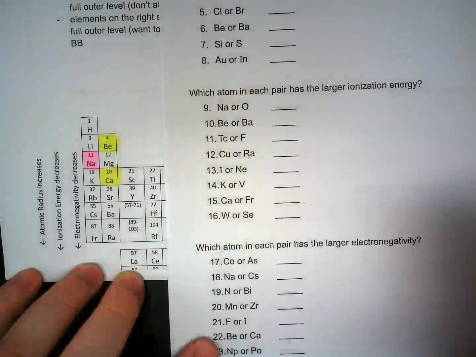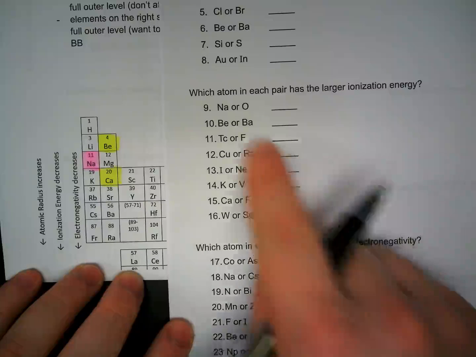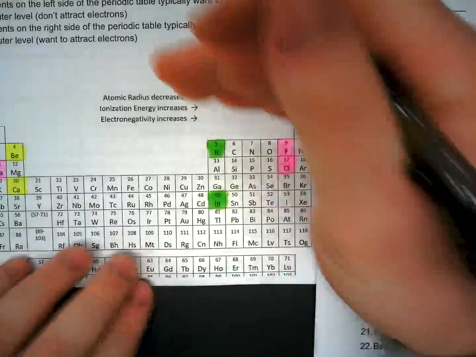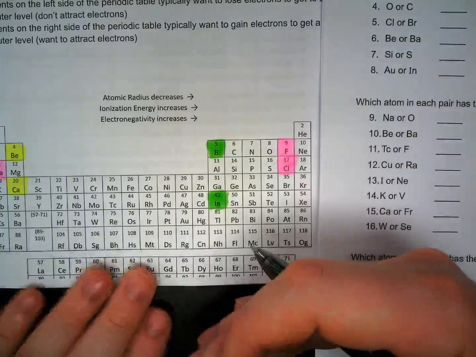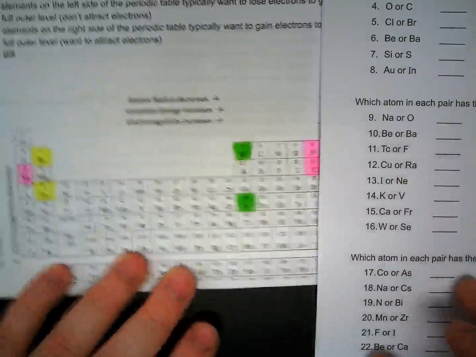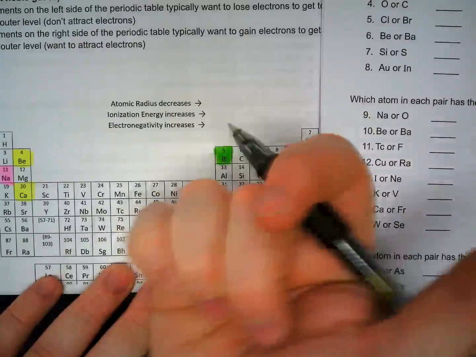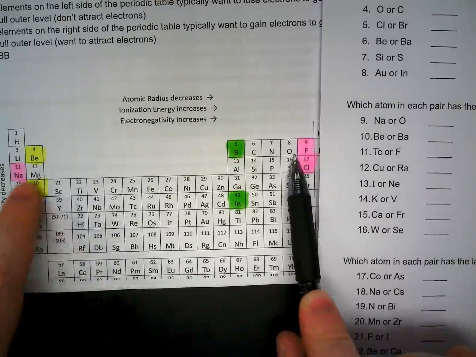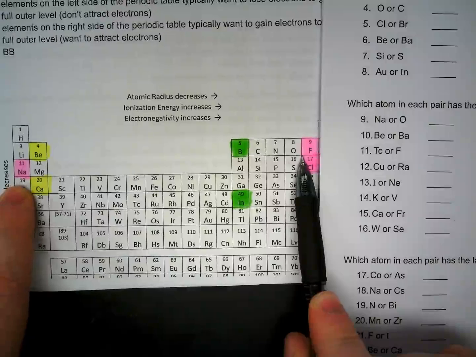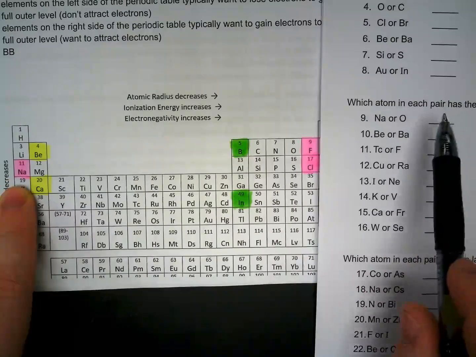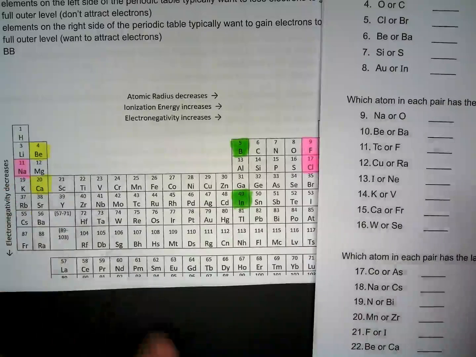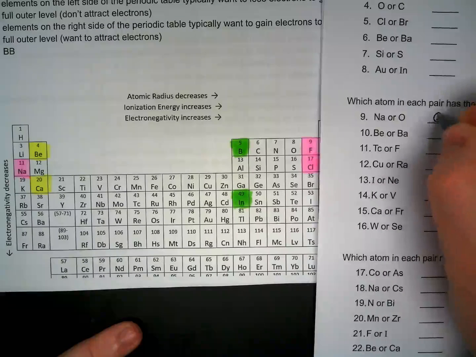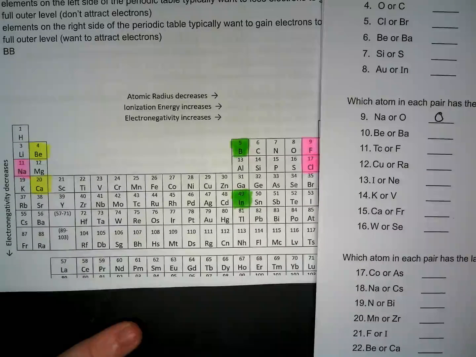Okay, another one. Which atom in each pair has a larger ionization energy? Here it's going to be sodium or oxygen. And we know, as we go from top to bottom, our ionization energy decreases. Ionization energy increases as we go across this way. So that means that oxygen, not only being higher on the periodic table than sodium, but also being so much farther to the right side of the periodic table, is going to have a significantly larger ionization energy than sodium. So we'd say that oxygen has a larger ionization energy.